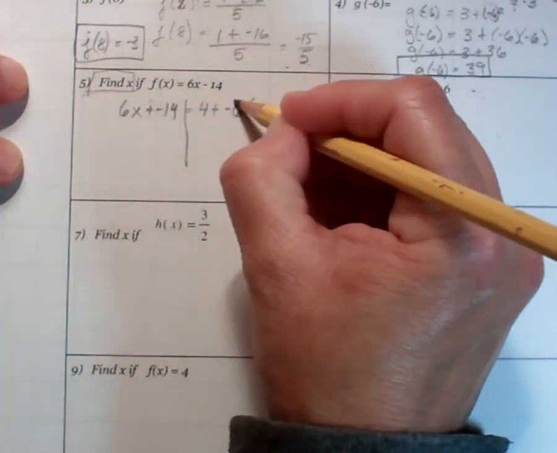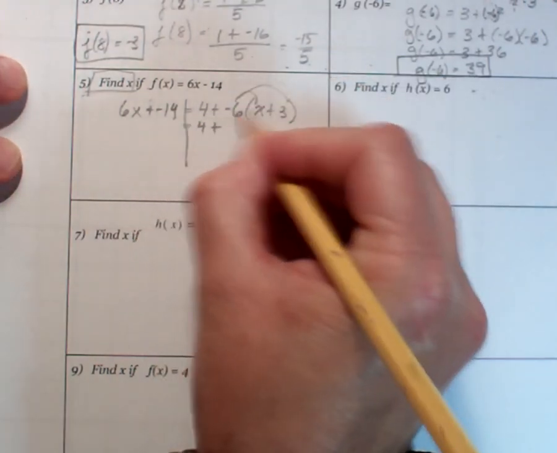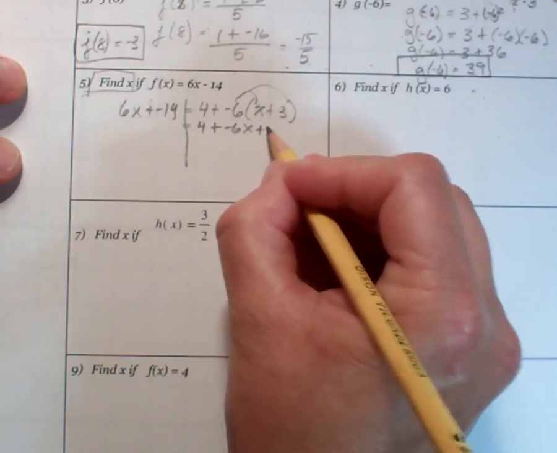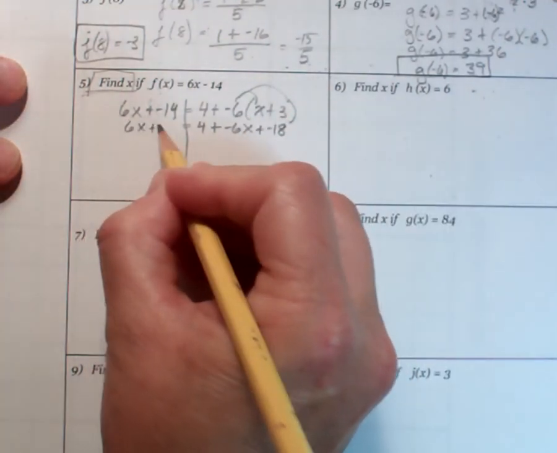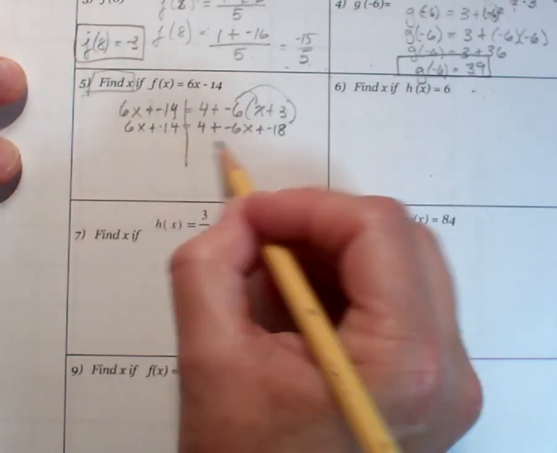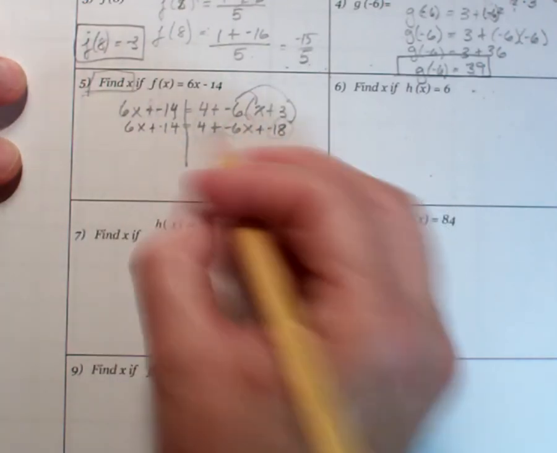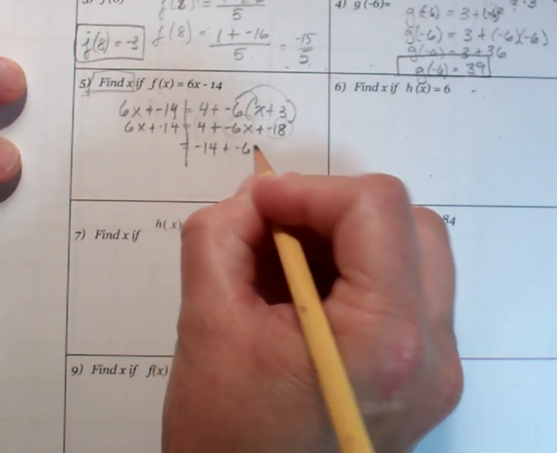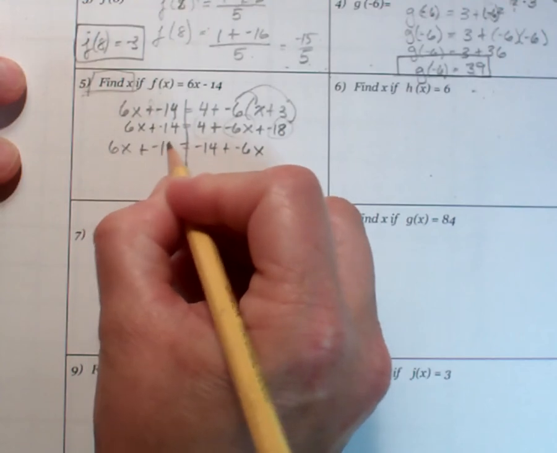Okay, I'm going to distribute the negative 6 over here, and I have 4 plus negative 6 times x is negative 6x. Negative 6 times 3 is negative 18. And on this side is already fully simplified. I've got 3 terms over here, so let's combine our like terms. So I got negative 14 plus negative 6x is equal to 6x plus negative 14.